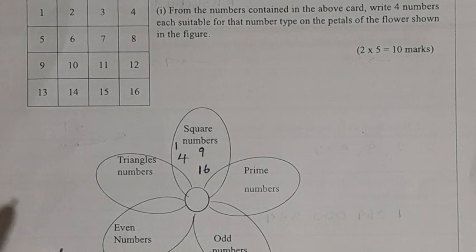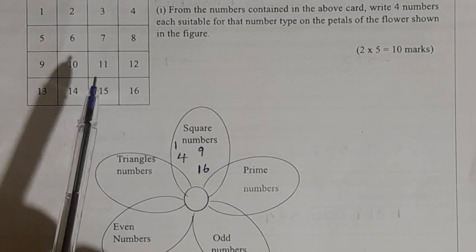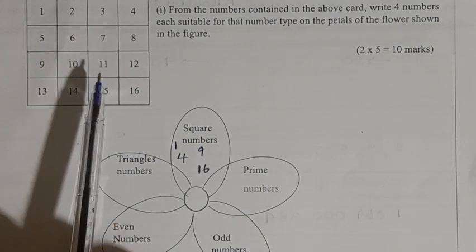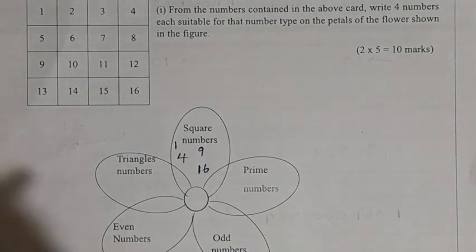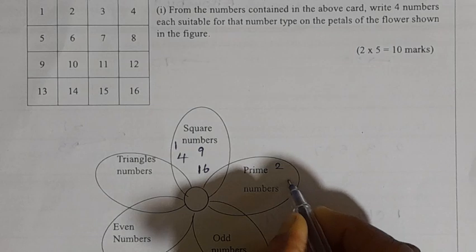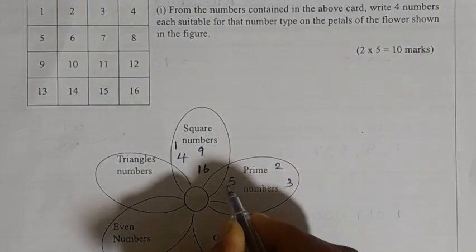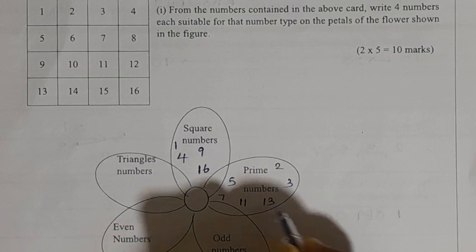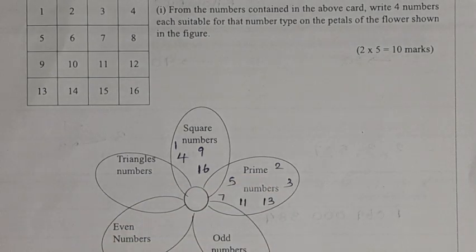What are the prime numbers here? 2, 3, 5, 7, then 11 and 13. There are 6 prime numbers. Writing only 4 prime numbers is enough.